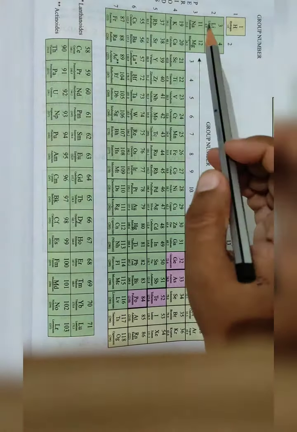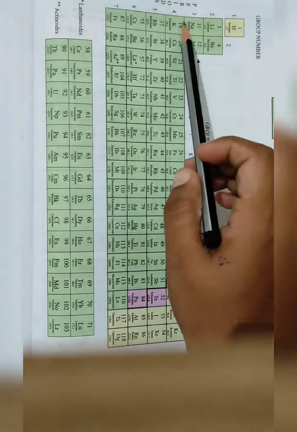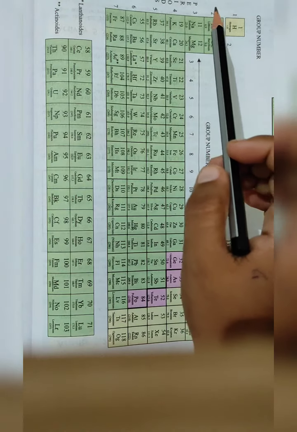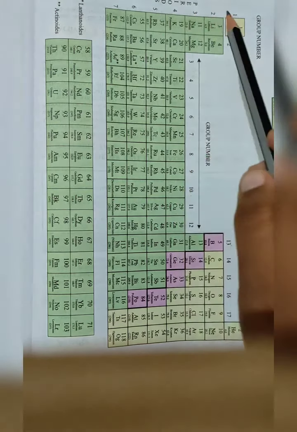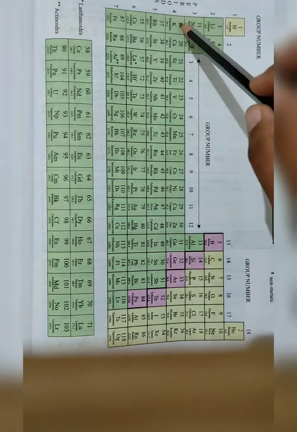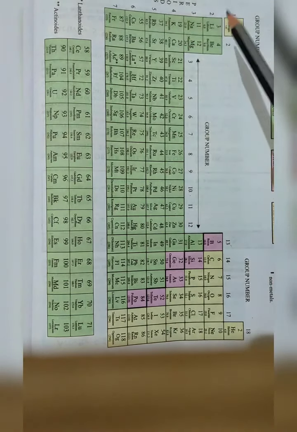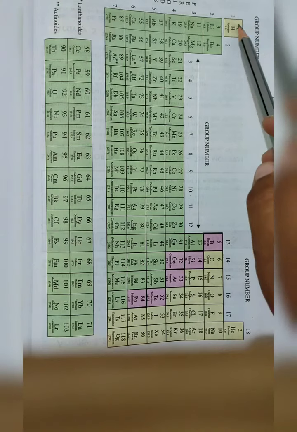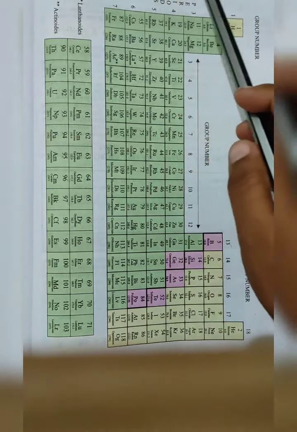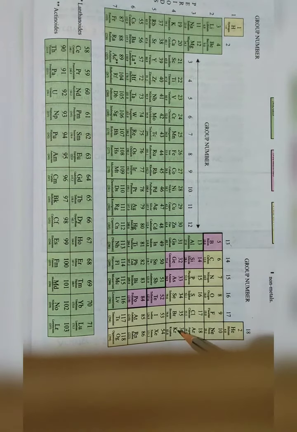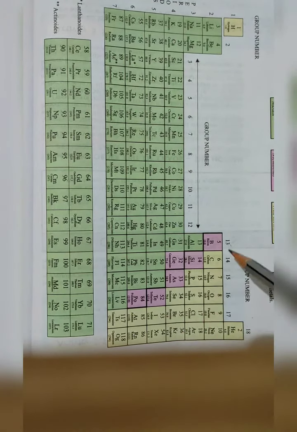Atomic size increases on moving down the group and atomic size decreases on moving left to right in the period. Once again, atomic size increases on moving down the group and atomic size decreases on moving from left to right in a period. Why does this happen?